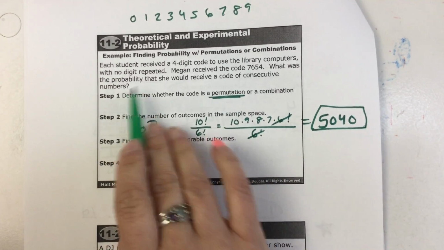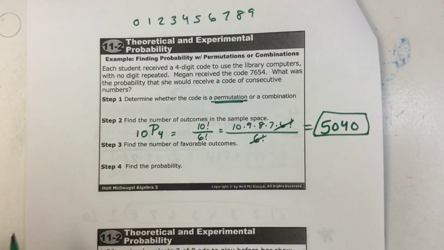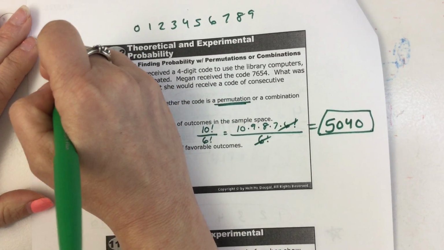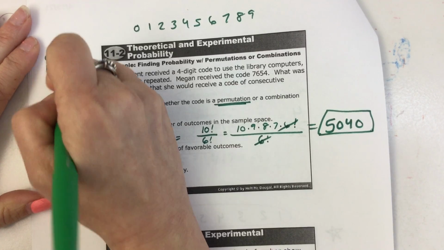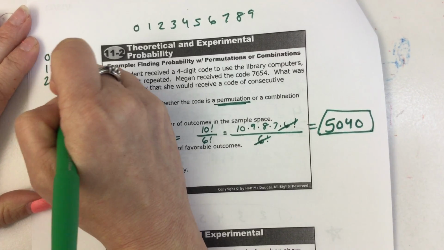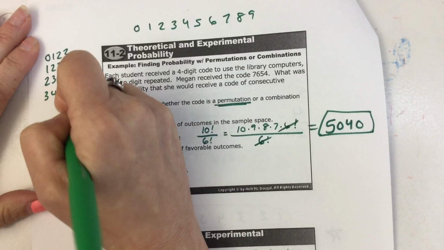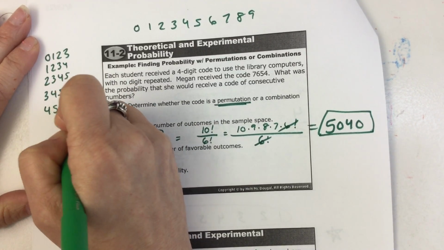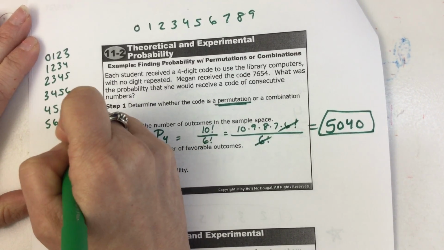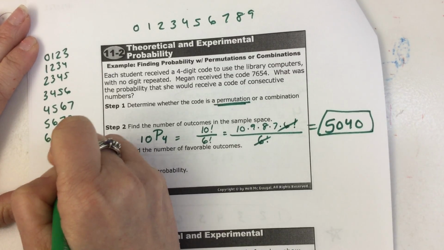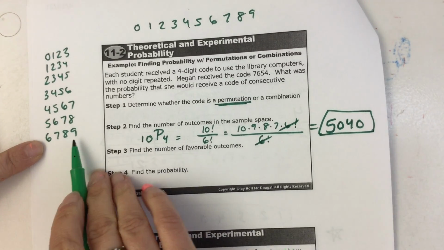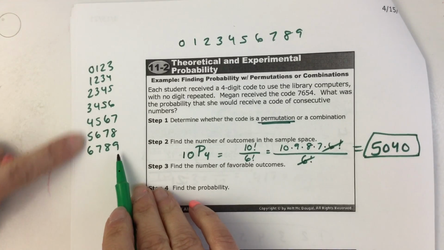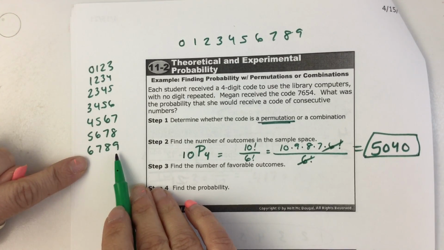We're looking at the probability she gets a code of consecutive numbers. So like 0, 1, 2, 3; 1, 2, 3, 4; 2, 3, 4, 5; 3, 4, 5, 6; 4, 5, 6, 7; 5, 6, 7, 8; 6, 7, 8, 9. Now I couldn't go any further because we don't have a 10. When we do digits, you go 0 to 9.